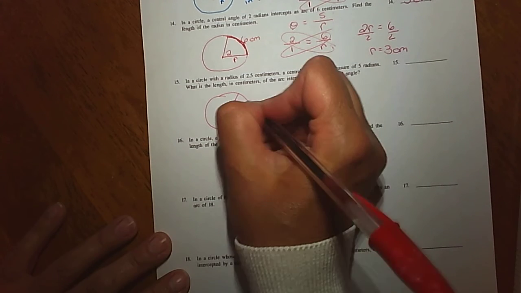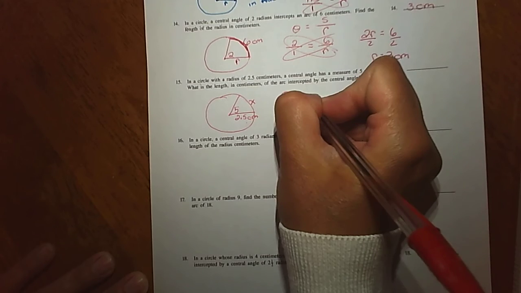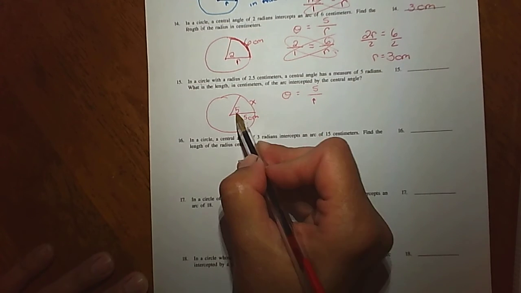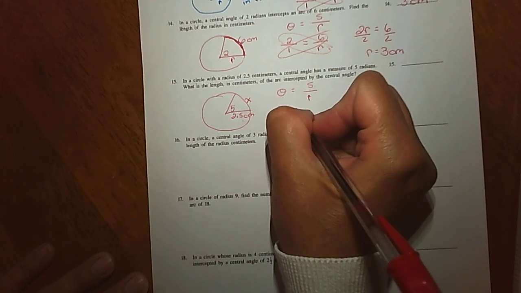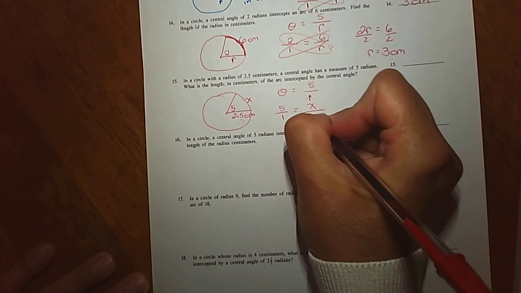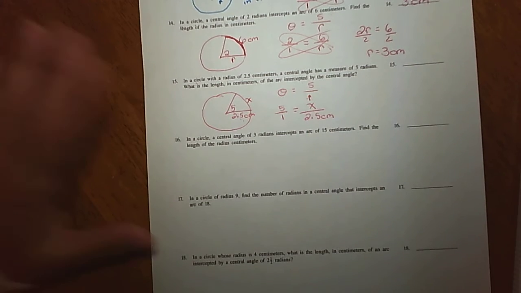You can make it an X. I like using X's instead of S's because my S's and 5s look exactly the same. But we're still going to use theta equals S over R. Theta is my angle, which is 5. So I'm going to make it look like a fraction, equals, I don't know the arc this time, but I know the radius is 2.5 centimeters. You can even put that in if you want.